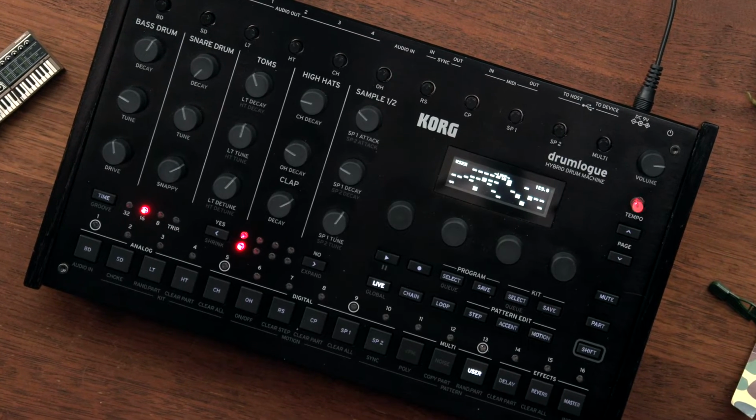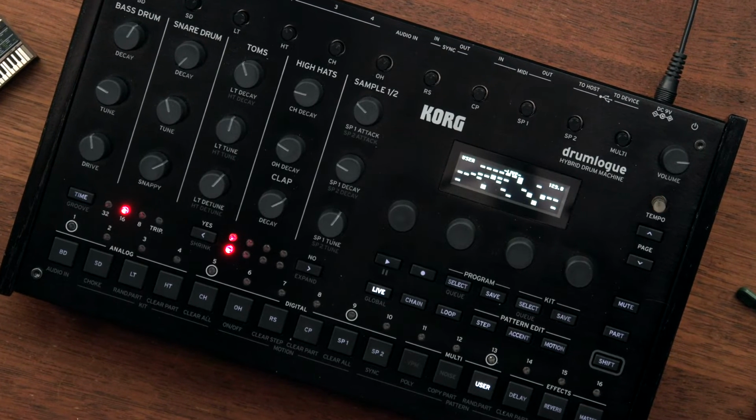We spent a bit of time with it, and I gotta say, I absolutely love it. I love the way it sounds, and I love the way it feels, and I love what it can do. This is a drum machine. It's not a groove box. This is a drum machine that pushes the boundaries of what you can do in the world of drum machines. Maybe a little bit more on that later towards the video, so stay tuned.